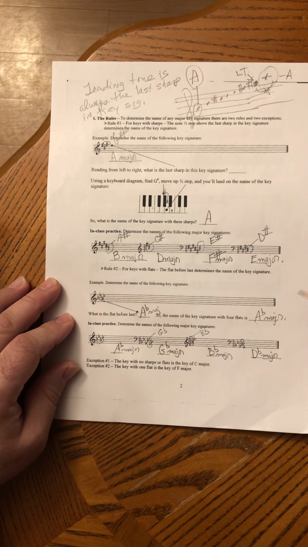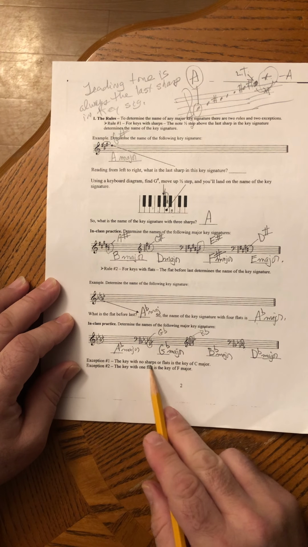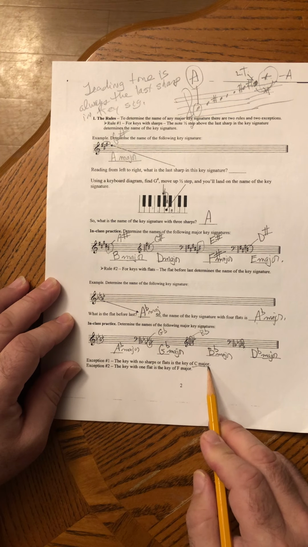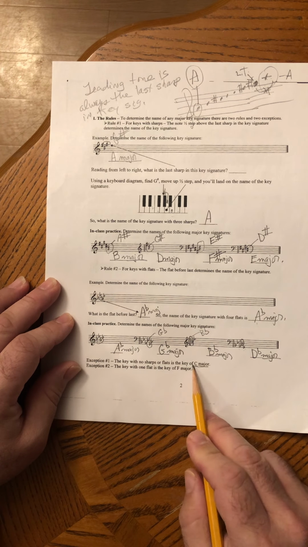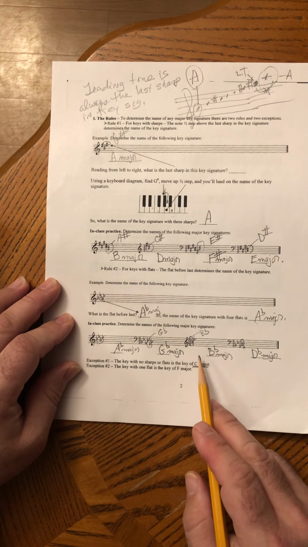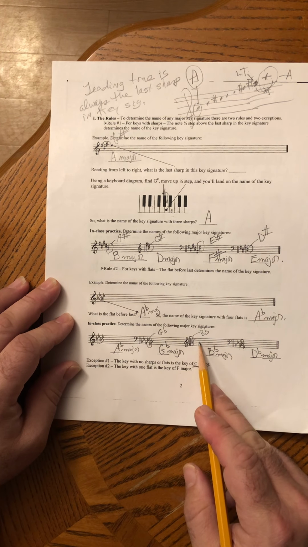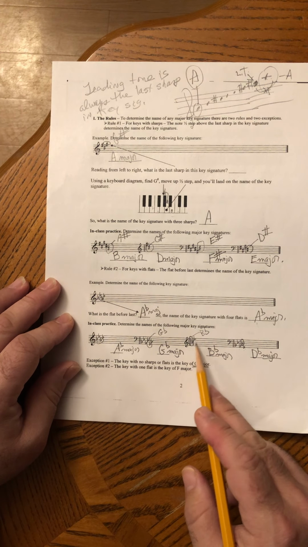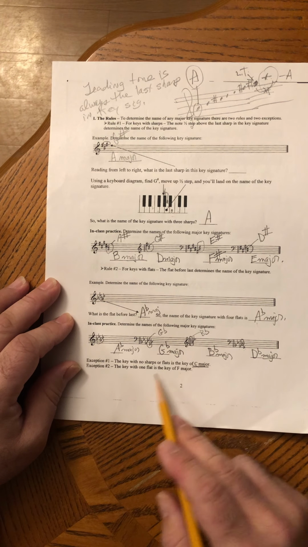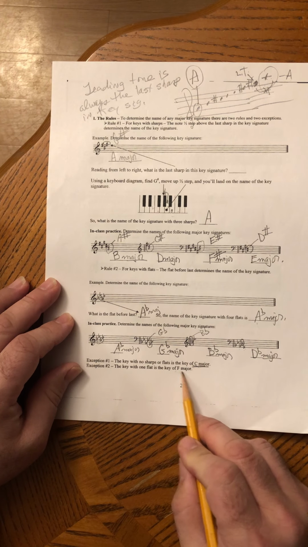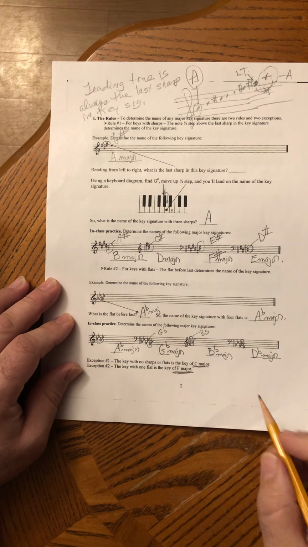There are 2 exceptions. The key with no sharps and no flats is the key of C major when we're dealing with majors. So you may remember the C major scale is a nice easy scale with no flats or sharps. And the other one dealing with flats, if the rule is the flat before last tells you the name, that means you have to have at least 2 flats. You can't have a one before last if you only have 1. So you need to remember that the key with 1 flat when dealing with major keys is F major.